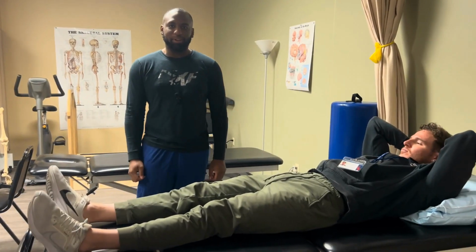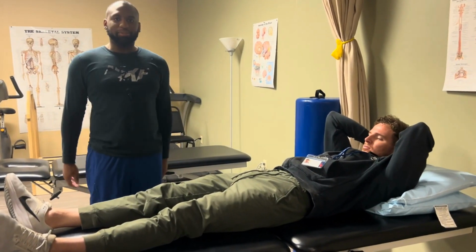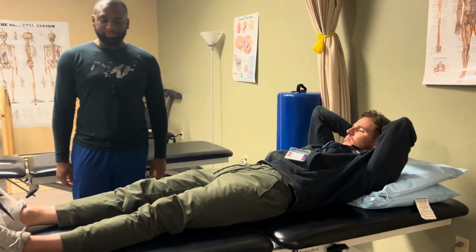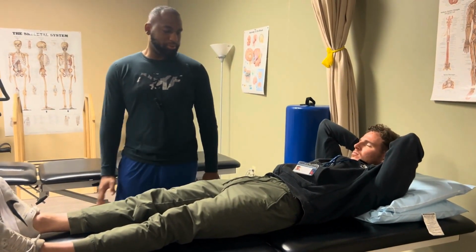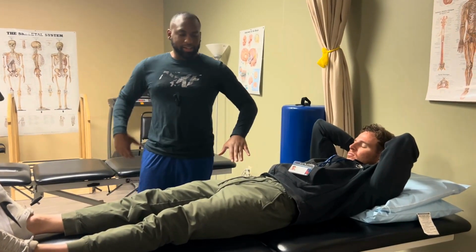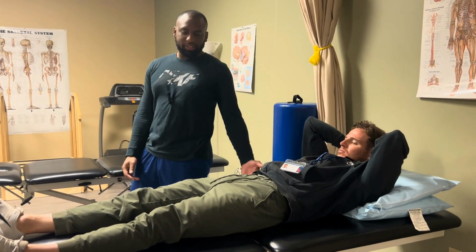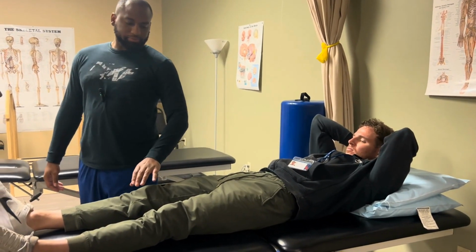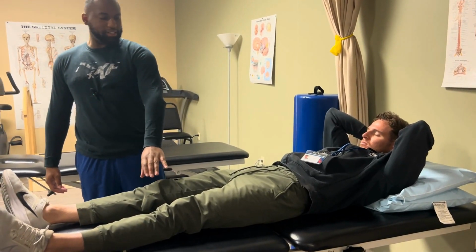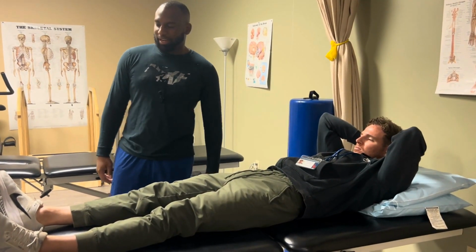Hey guys, welcome to this video. We have Travis here, and we're going to stretch his hamstring. What's important about stretching the hamstring here is you want to make sure that his pelvis is anteriorly tilted, so it has that lordosis in the back. His knee is going to be extended, and then also his hip is going to be flexed.